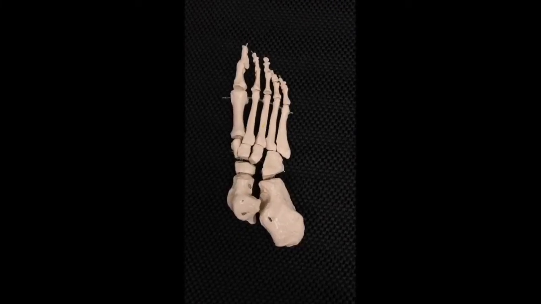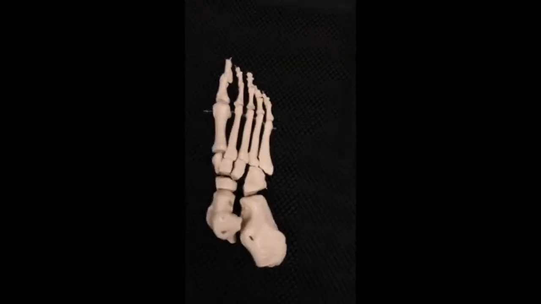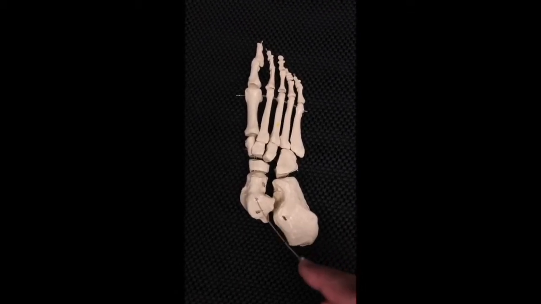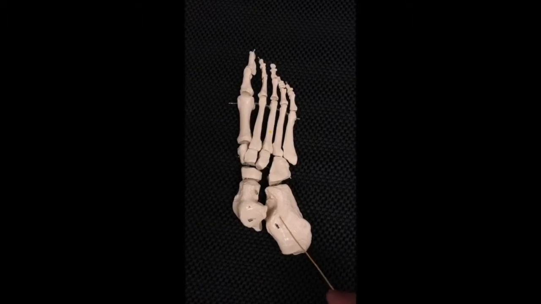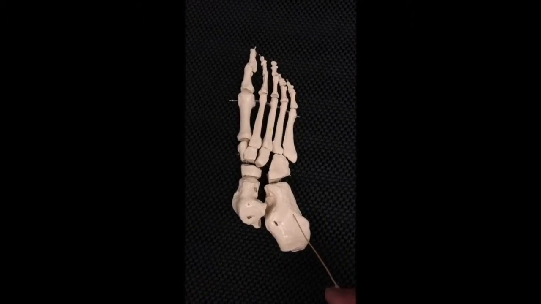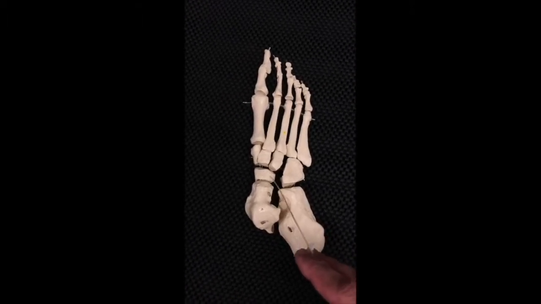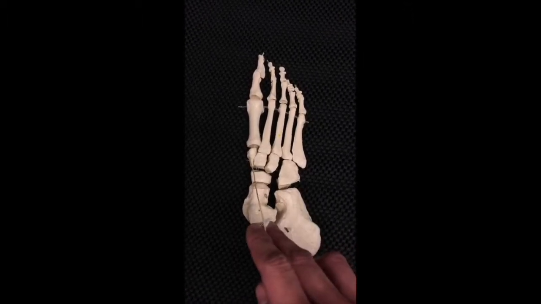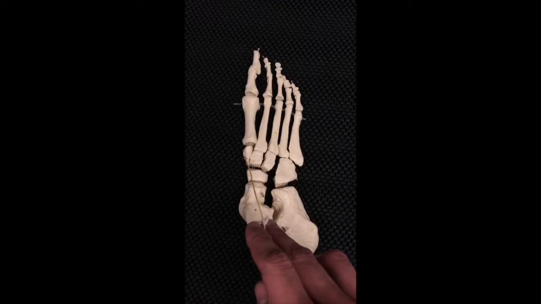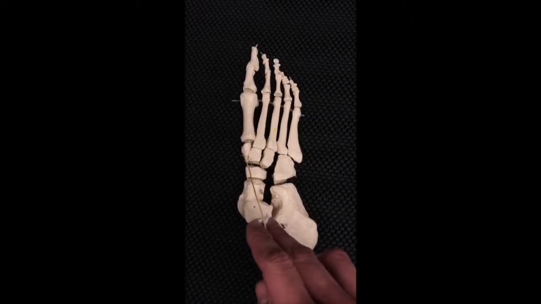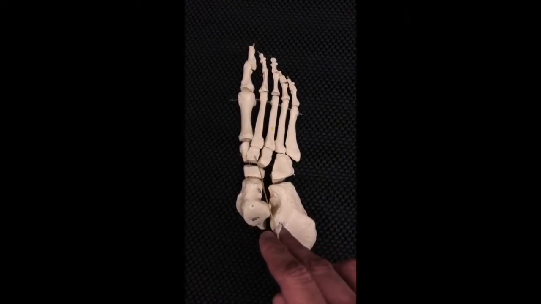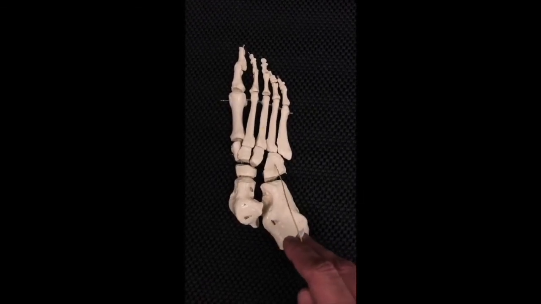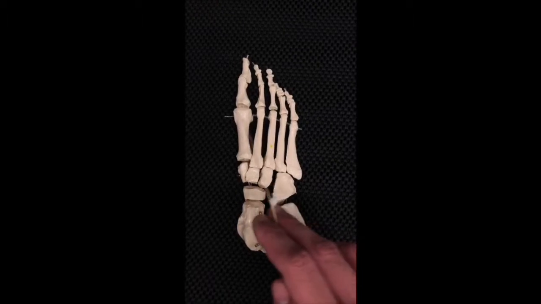So here we're looking at the superior view of the right foot. We're first going to look at the tarsals, beginning with the talus, which is this bone on the bottom left corner of the screen. To the right of it is going to be the calcaneus, and then on top of the talus is the navicular. And then the next row on top, moving from left to right, is going to be the medial cuneiform. And then to the right of that is going to be the intermediate cuneiform, then the lateral cuneiform, and finally the cuboid. Those bones are going to make up the tarsals.